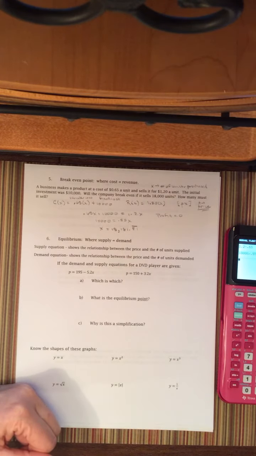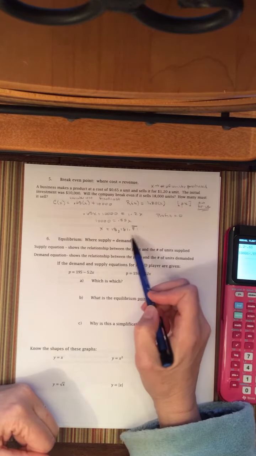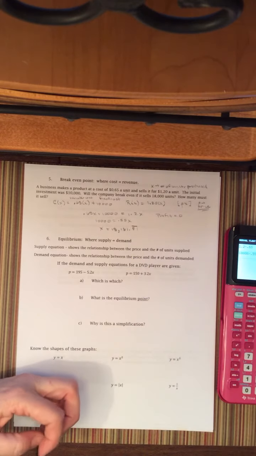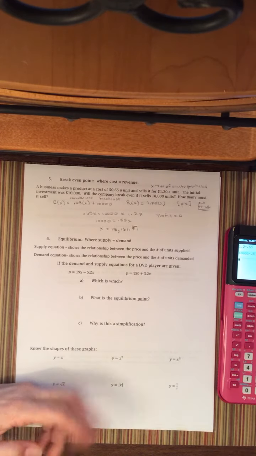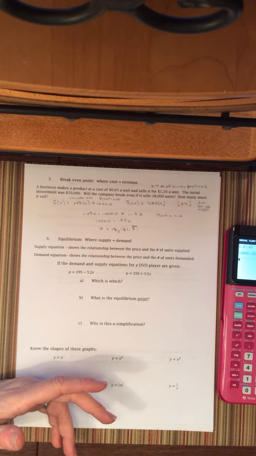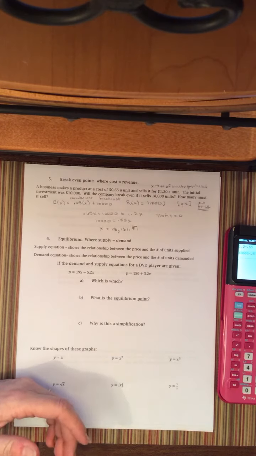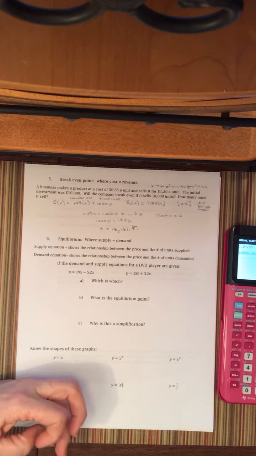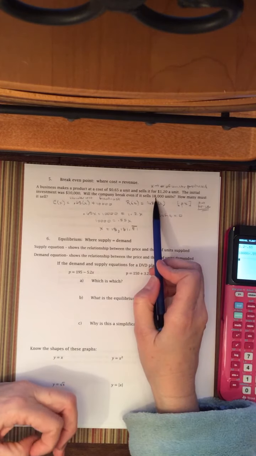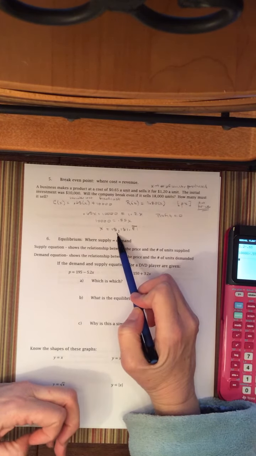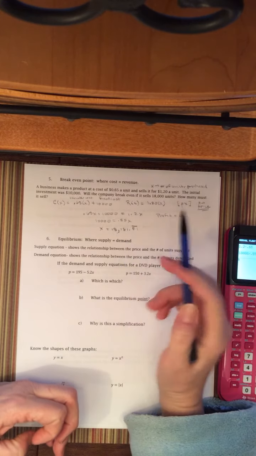Now, one thing that's important in my class is that if you want to answer what the X value, the break-even point, is, you don't give me a decimal. Because if X is the number of units, then it shouldn't have a decimal value. So when he sold 18,000 units, he has not yet broken even. So the answer to the first question is no.